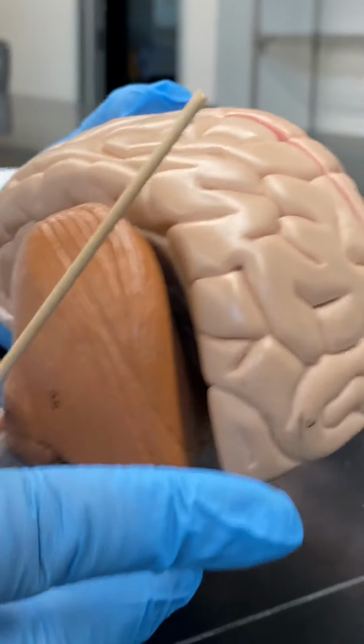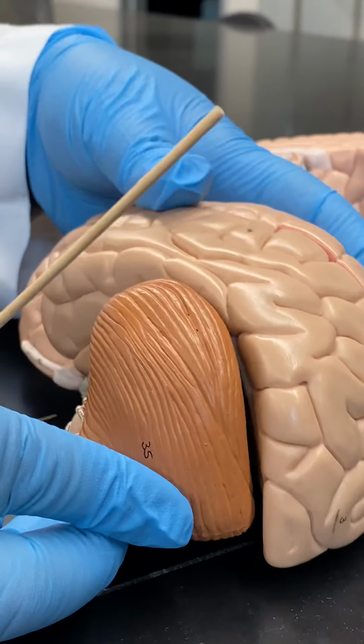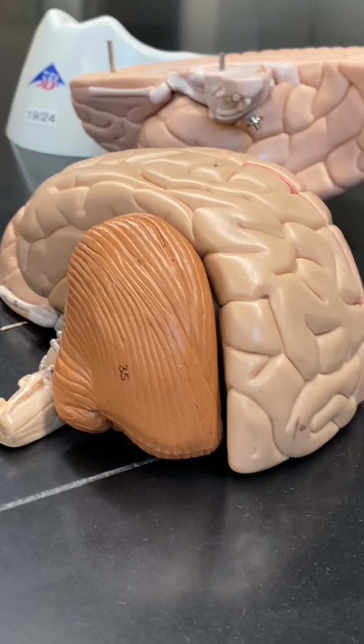Okay, I believe that is all you guys need to know. So we will continue with our spinal cord for our next part.